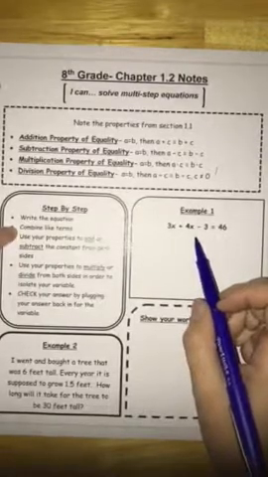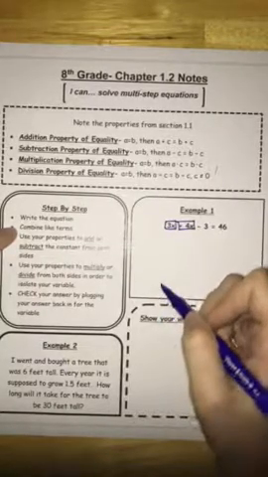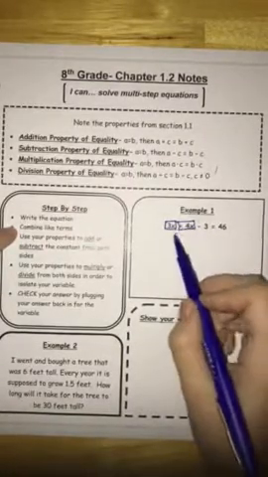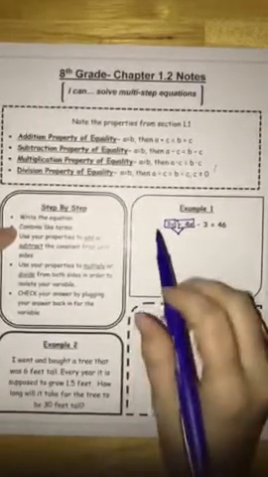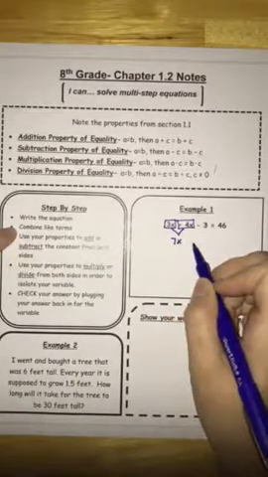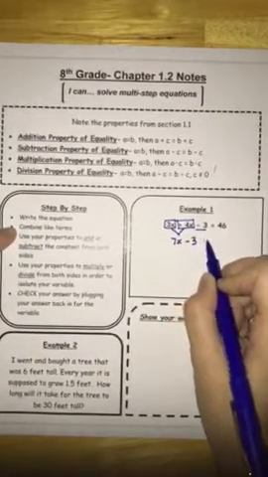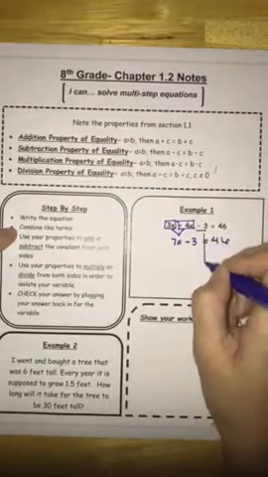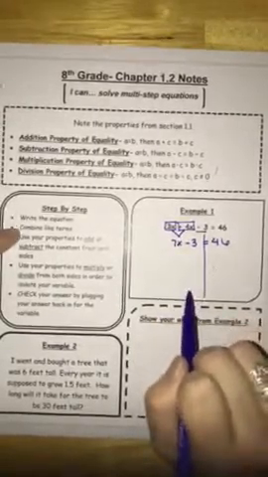Now we need to combine like terms. So I'm going to go ahead and shape the different things that I know are like terms. Remember, like terms are either the same variable or they're just a number, okay? So I know that 3x and 4x are like terms. They both have the same variable. Well, 3x plus 4x is equal to 7x. Then I'm going to just bring down the rest of my problem. Minus 3 is equal to 46, okay? And I'm going to draw my line down here so that I know what each side is.